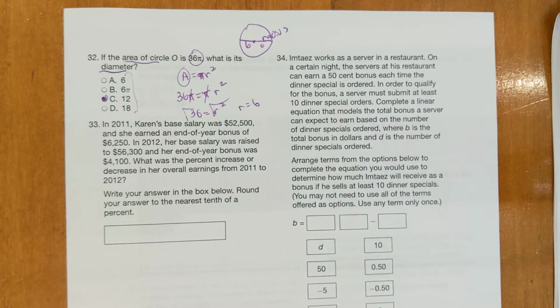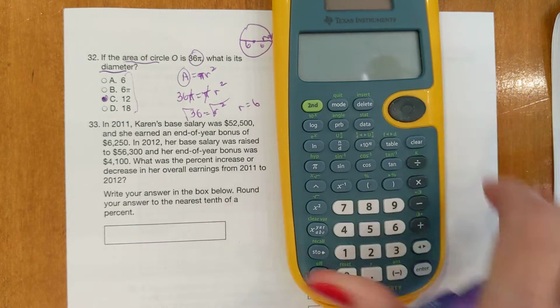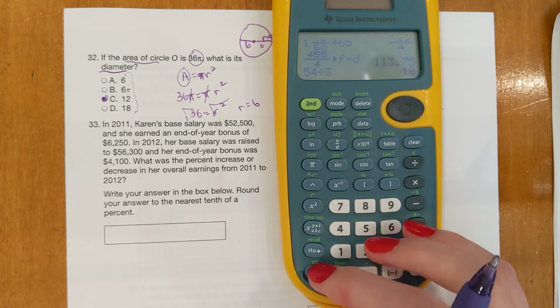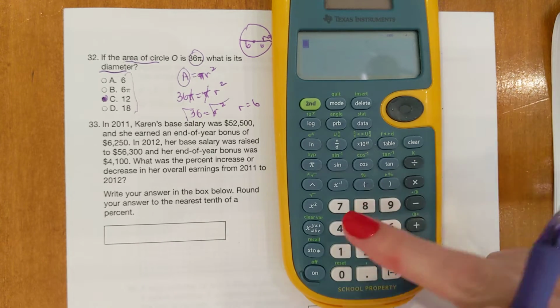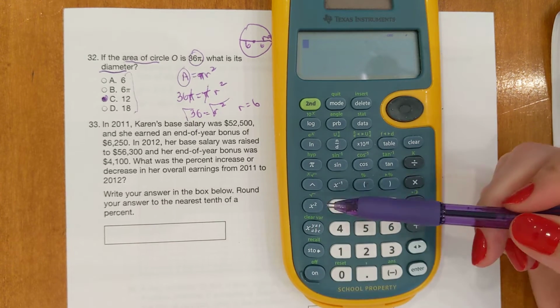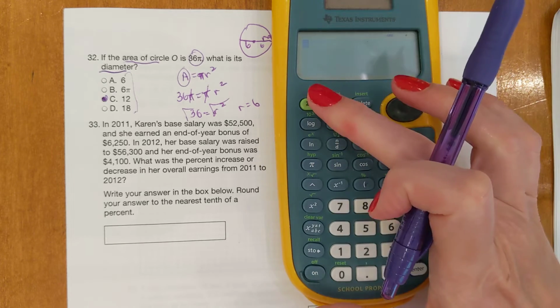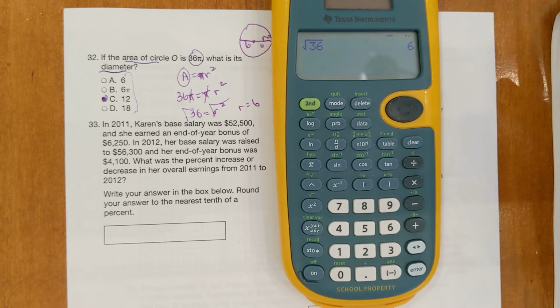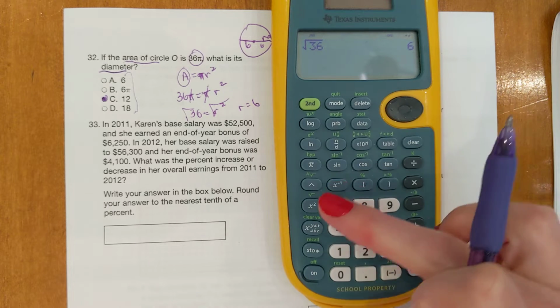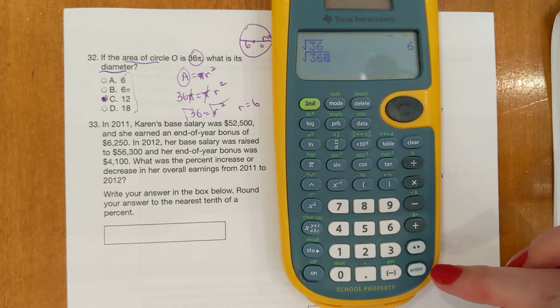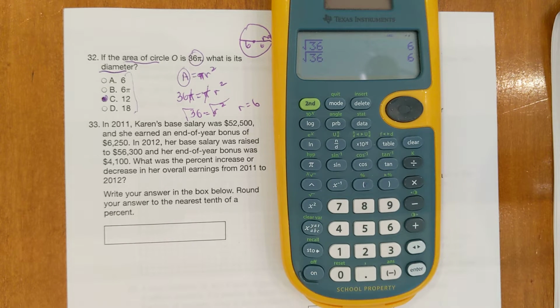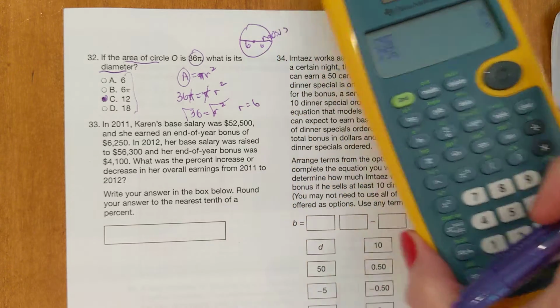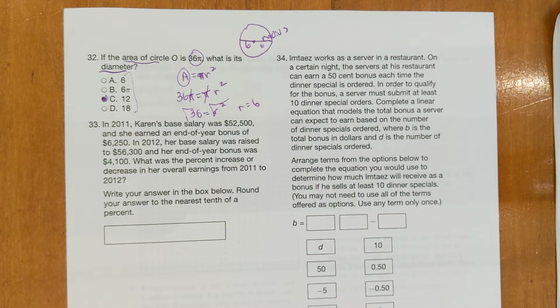You could also do the square root of 36 on your calculator. I think you have to do the square root first. It's above the x squared key right here. In green, it's square root. So second x squared, 36, enter. And it's 6. The square root of 36 is 6. And again, they want the diameter though, so you had to double it. Our 6 plus 6, 12.